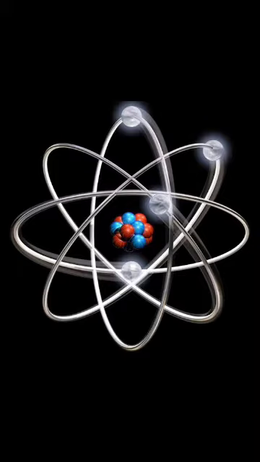Today we discuss the merits and demerits of the Bohr atomic model, as well as try to explain Sommerfeld's extension of atomic theory. Bohr's model of the atom successfully explained the stability of atoms and the origin of the discontinuous line spectrum.